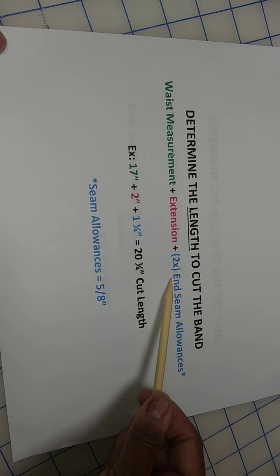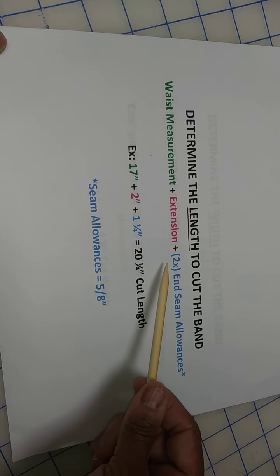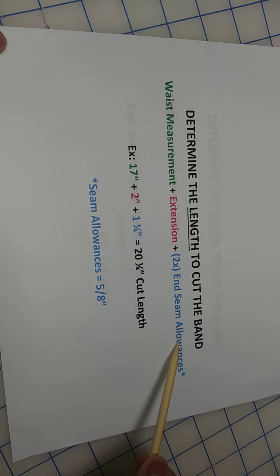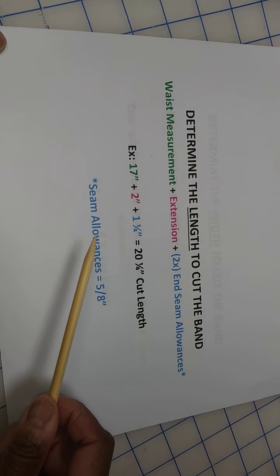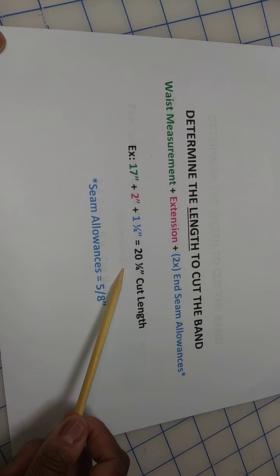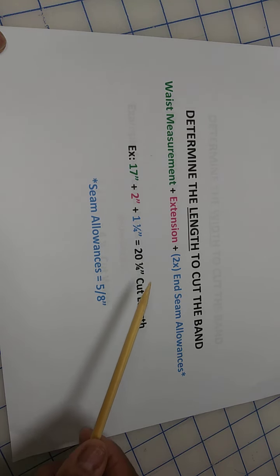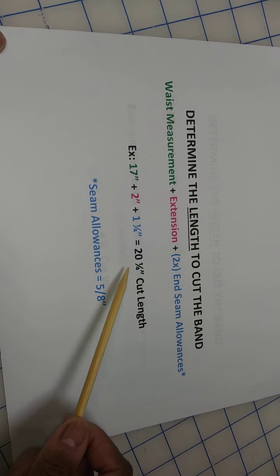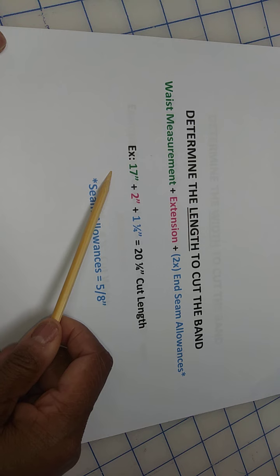Next, you will need to add in your seam allowances on each end of the waistband. So you have two ends, so you will determine twice times the seam allowances. In my example, I am using a 20 1/4 inch waistband for the cut length, and how we derived that amount is we've taken the waist measurement at 17.